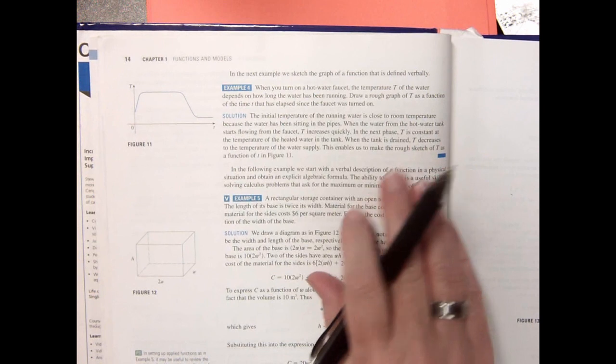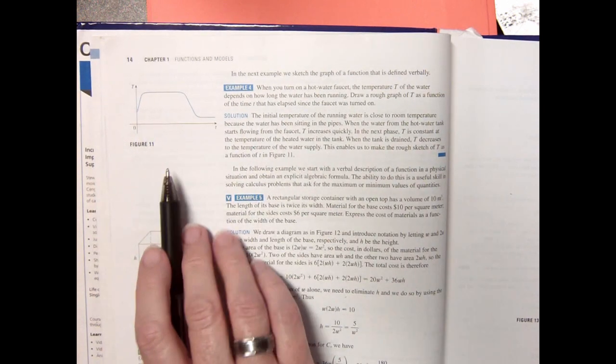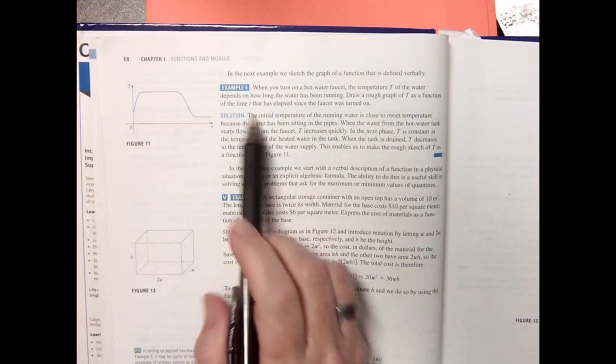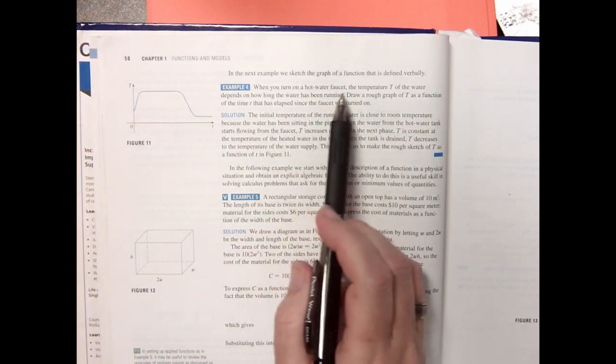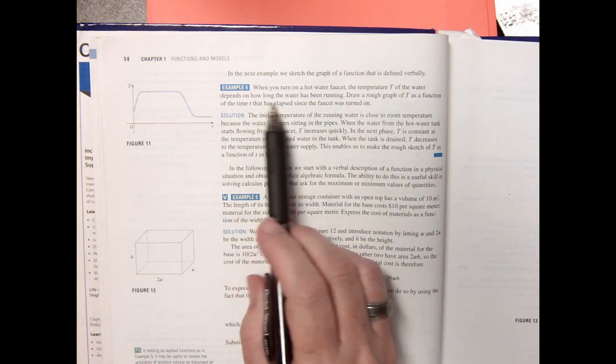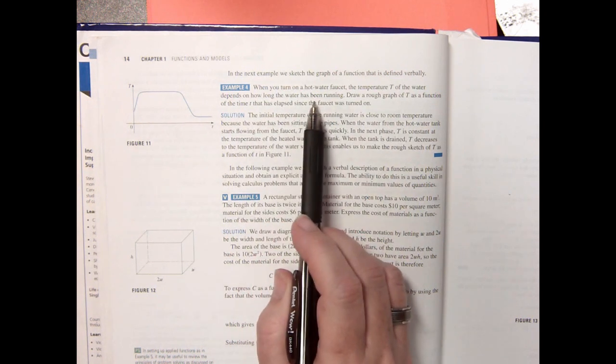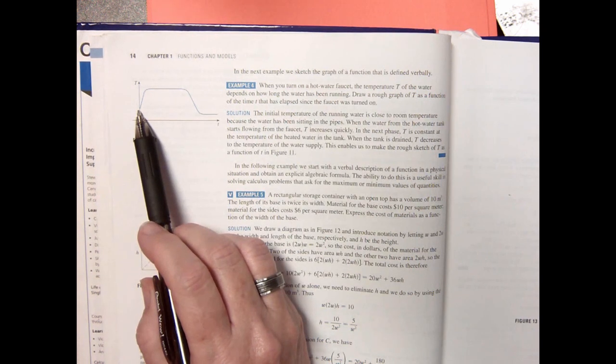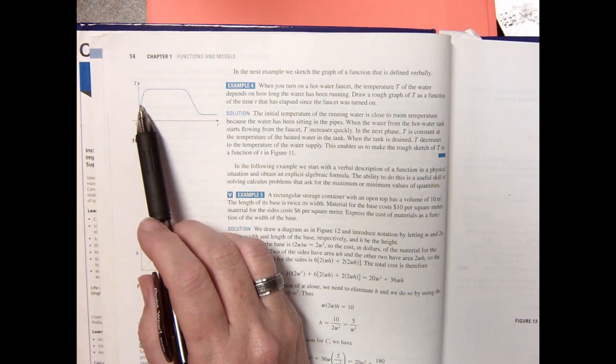Now I'm going to skip example 3 for a moment and head over to example 4. Example 4 gives you this graph. Okay? Example 4 gives you a graph, and it says when you turn the hot water faucet on, the temperature of the water depends on how long the water is running. Okay, so here I turn the faucet on. It doesn't start off, you know, I'm looking at hot water here, by the way. It doesn't start off completely hot. It's a little bit cool at first because there's water that's been sitting in the pipe.